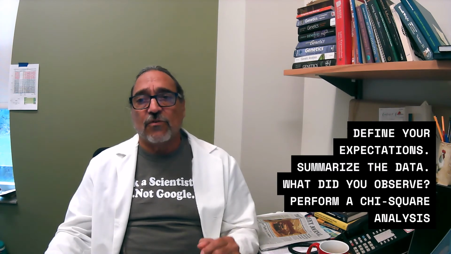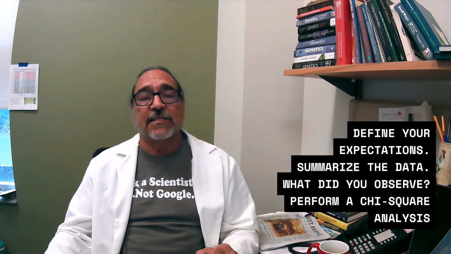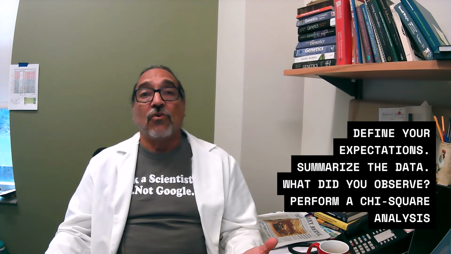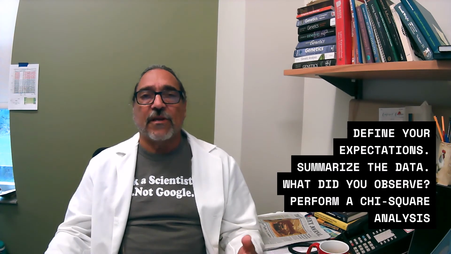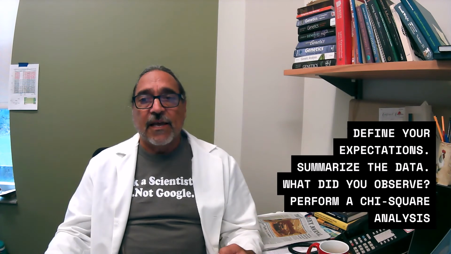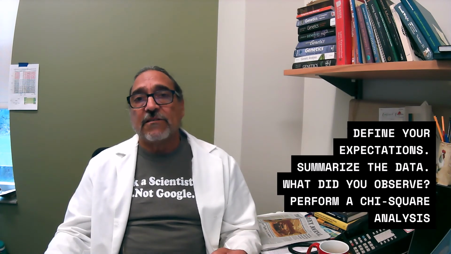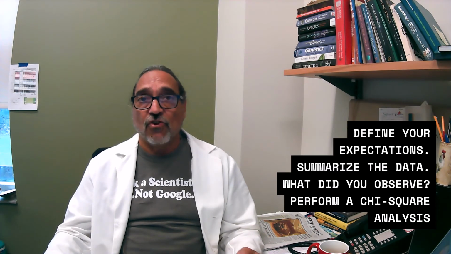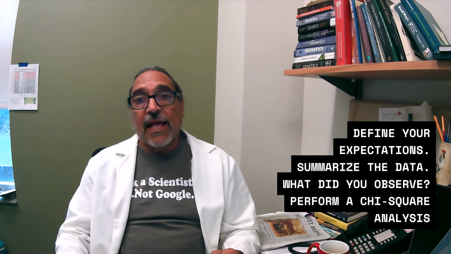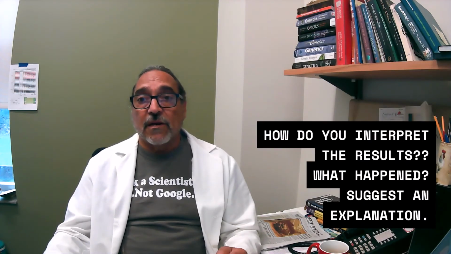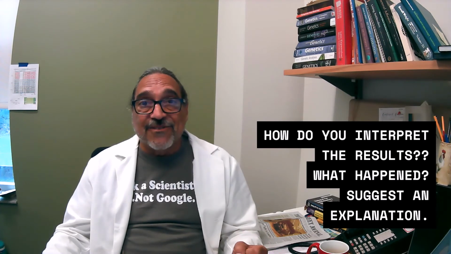So in this case, you will perform a chi-square analysis on the data. You can use the spreadsheet that was available to you in the corn kernel data. And in fact, there is space at the bottom of the spreadsheet for this exercise for you to create your own chi-square table. And upon doing it, what did you find out?